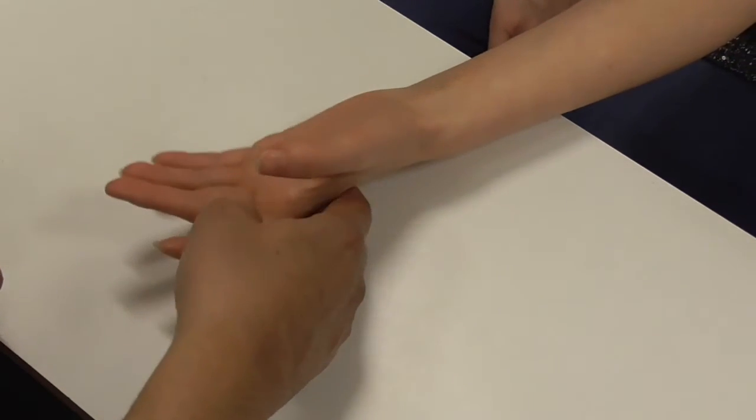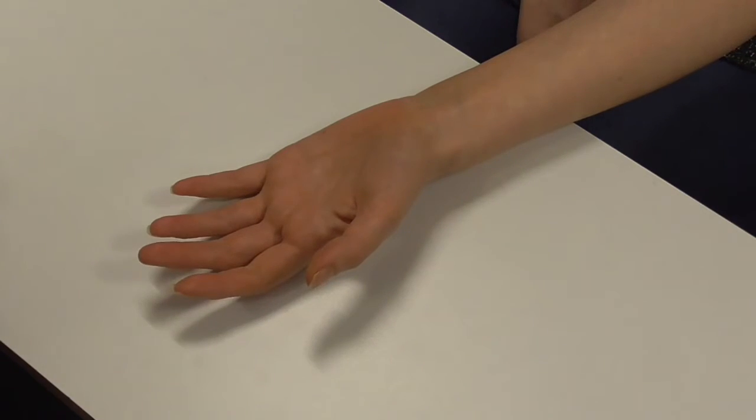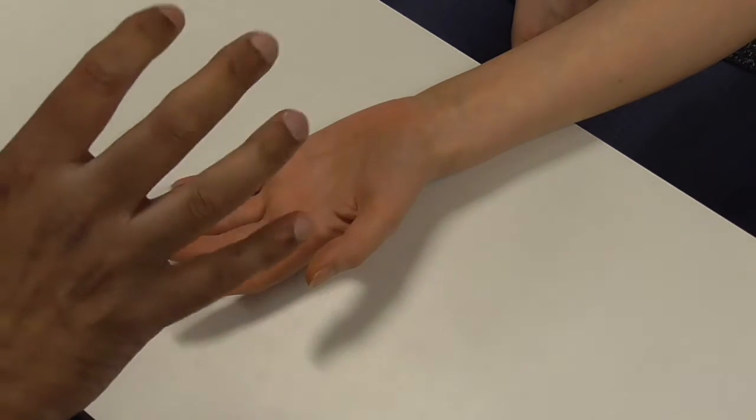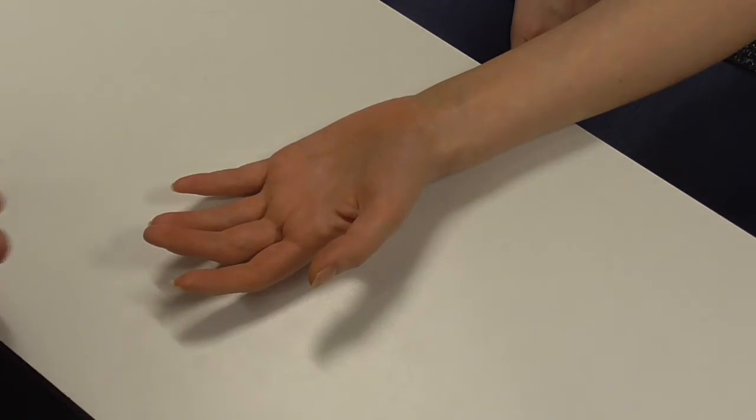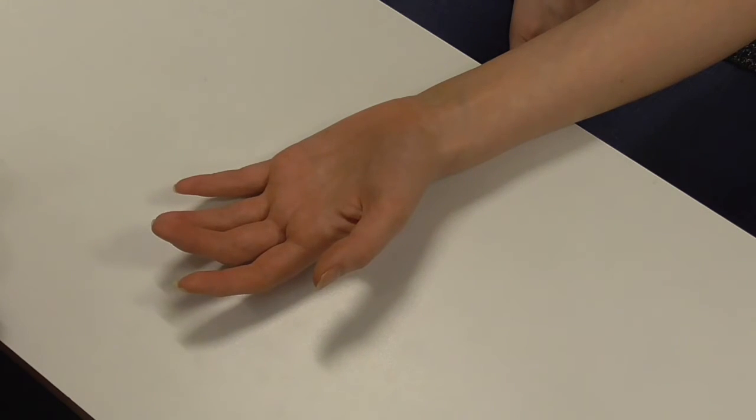So that gives you an idea of a global view. Now we're going to do some separate videos on looking at the flexors, the extensors, the bones and joints, etc. So do look at those for a more complete assessment of an injured hand.